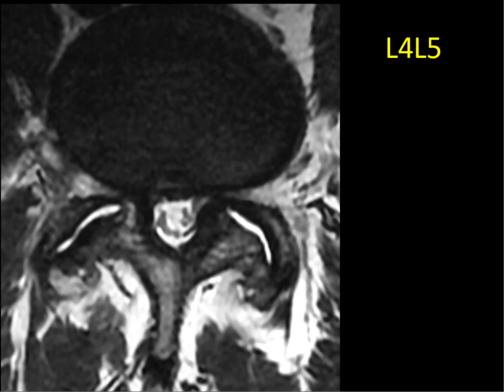Okay, and at 4-5, there's moderate facet hypertrophy, some synovial fluid in the facets, and at least moderate bilateral foraminal stenosis. When I see fluid within the synovial joint, I always think dynamic spondylolisthesis until proven otherwise. Do you think that, Paul? Absolutely. Yeah, facet diastasis, and that's a sign of instability. And why is that? If you see fluid in the facet, but your sagittal MRI image looks normal, what's going on there?